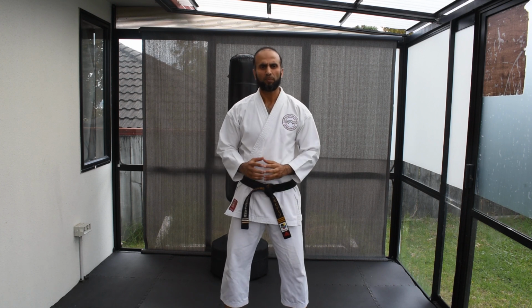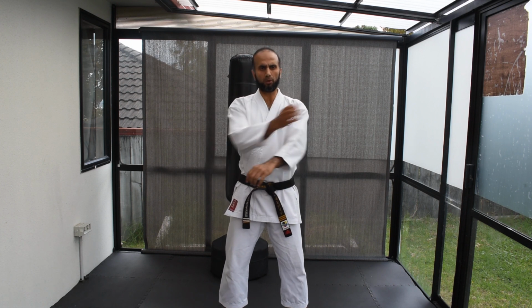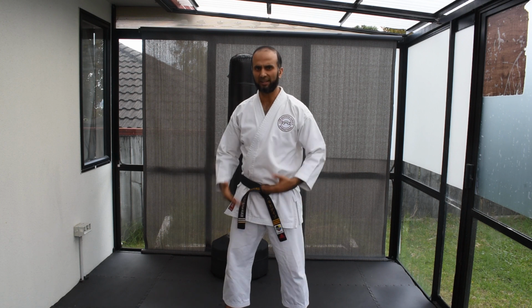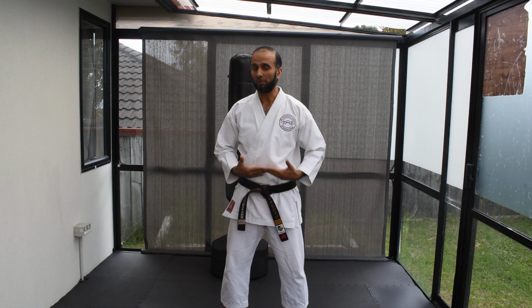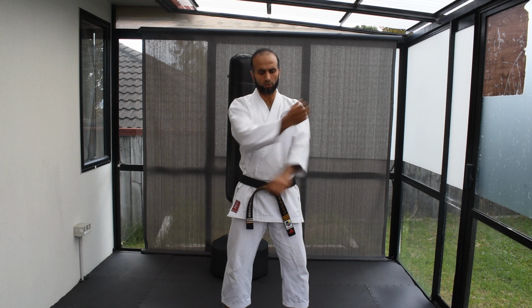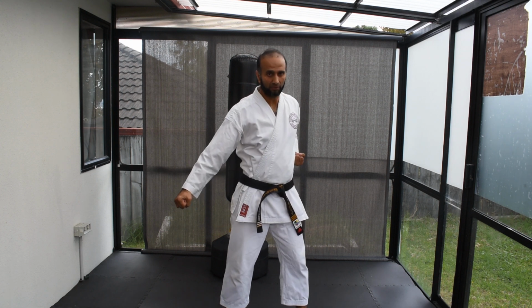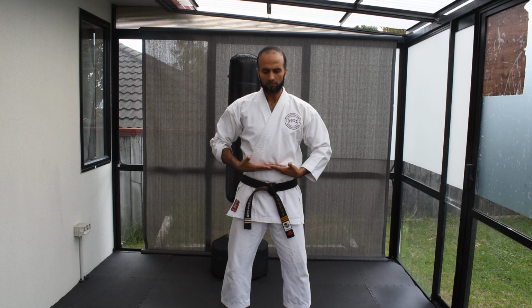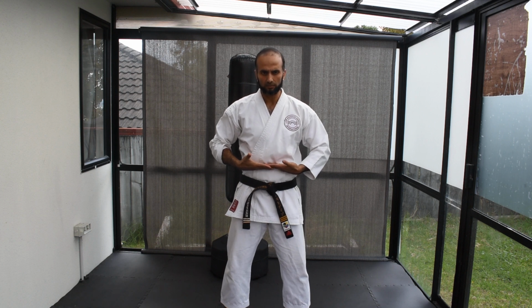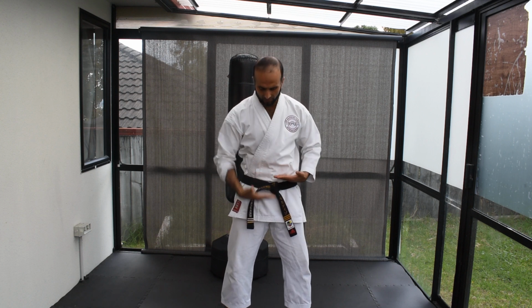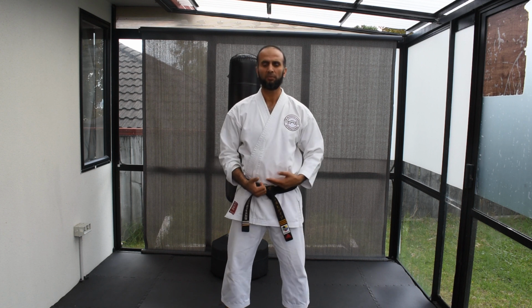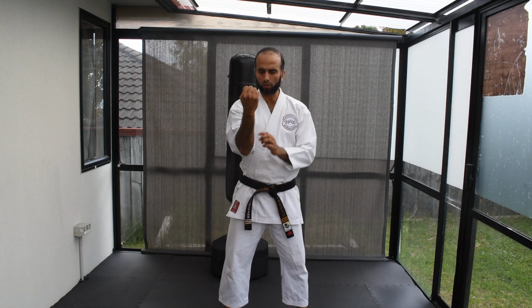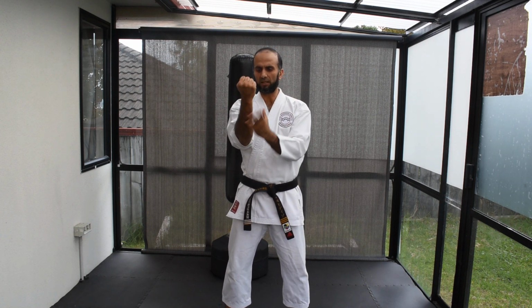So as said, the purpose of Gedan Barai is to block the lower part of your body. If someone is attacking with a punch or mainly with a kick, then you block his kick away from your body. So the target area for the attack is anywhere from your belt level down to your groin, and the area that you use to block with is your arm.